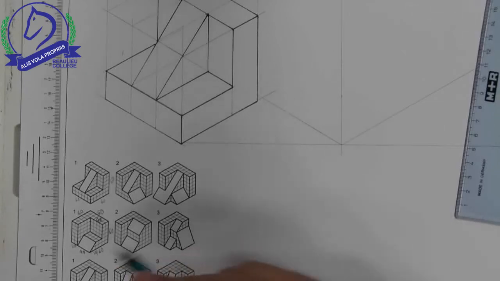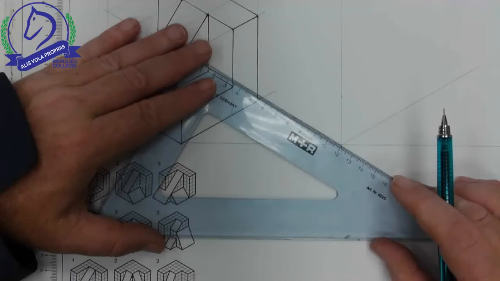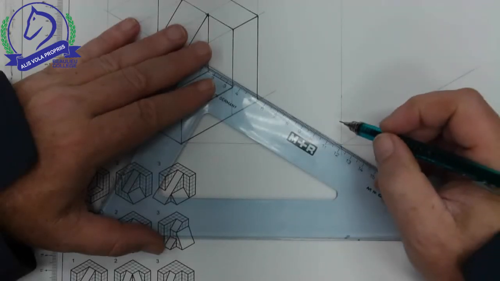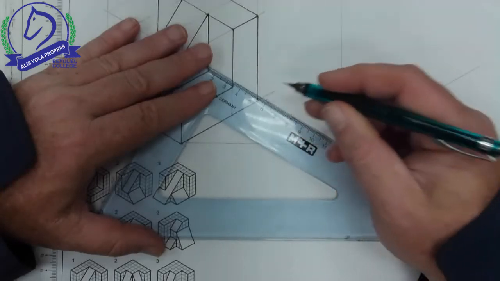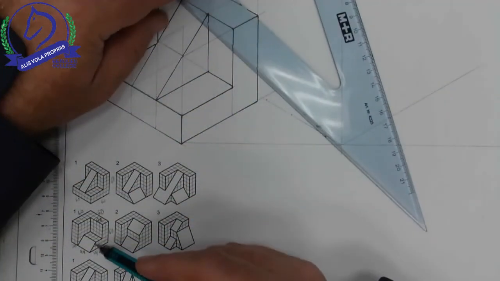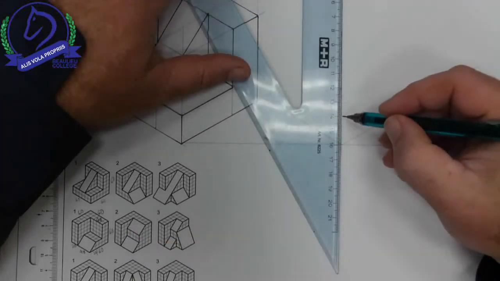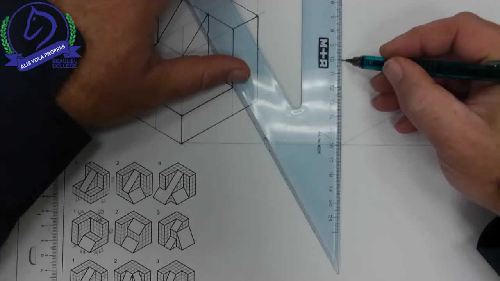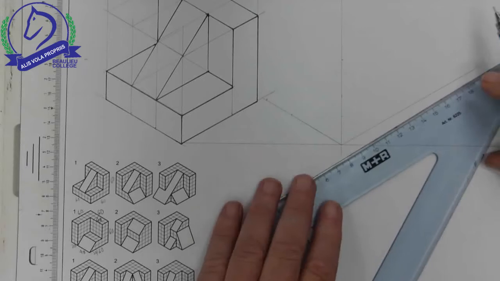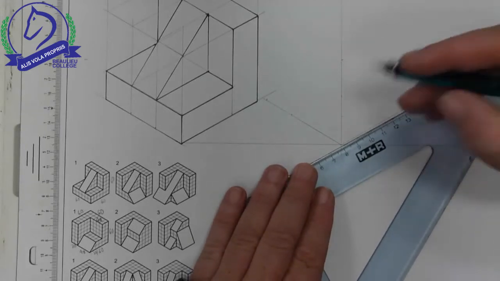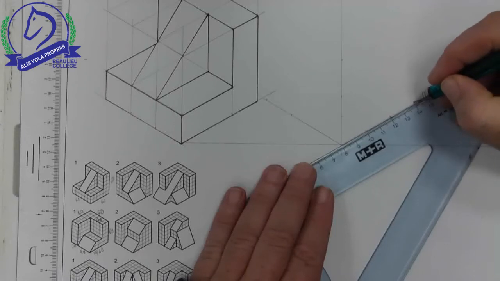So if I'm coming towards the left view, on this left line I needed a measurement of 40 and 20. There's 40 and 20. For my height dimension, I need a 20 and a 40. 20, 40. For my length dimension, I need 3 measurements of 20. So there's 20, 20, and 20.